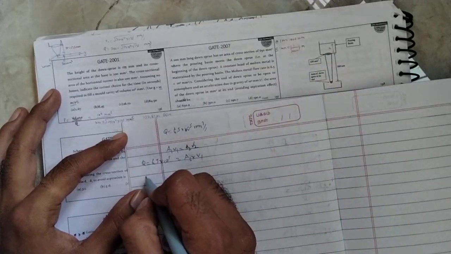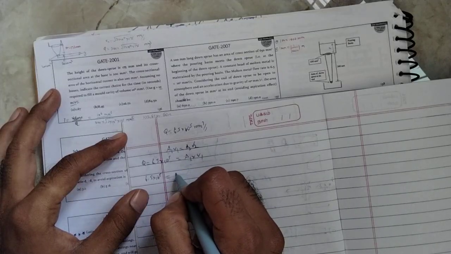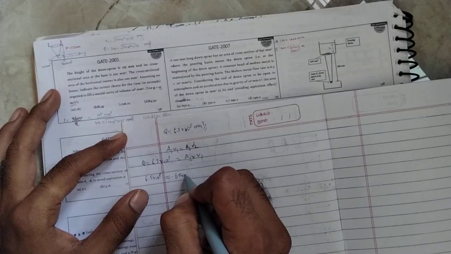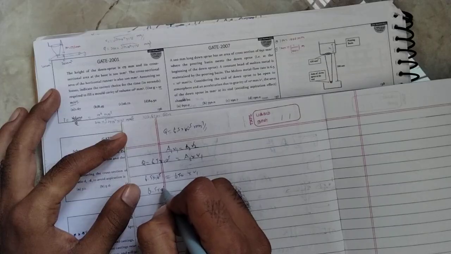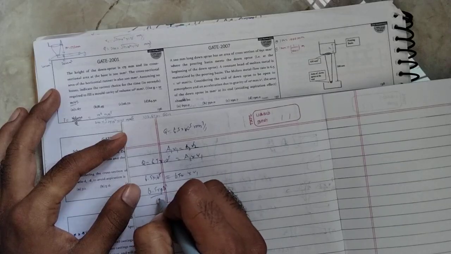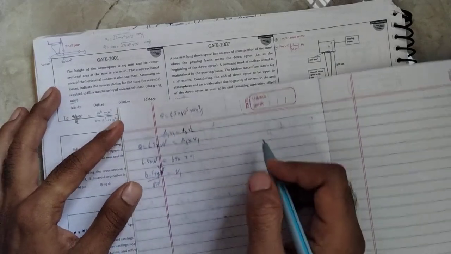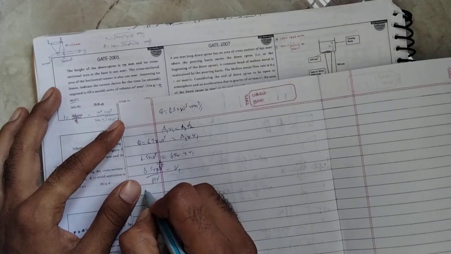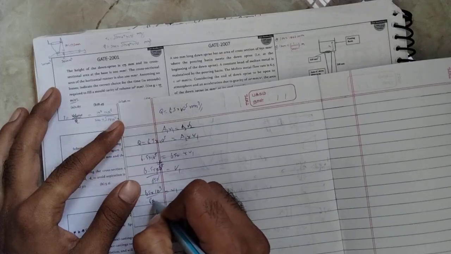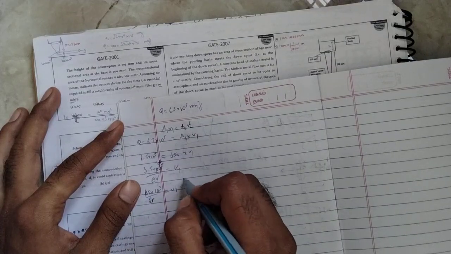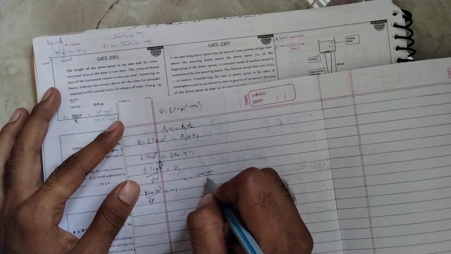So 6.5 into 10 power 5 equals area 650 mm square into V1. 6.5 into 10 power 5 divided by 650 gives V1 equal to 1000 millimeter per second.